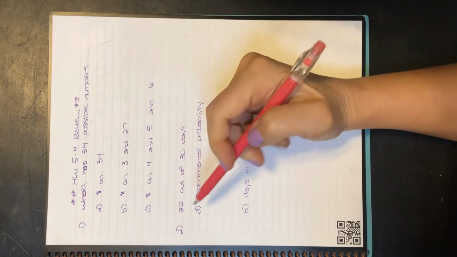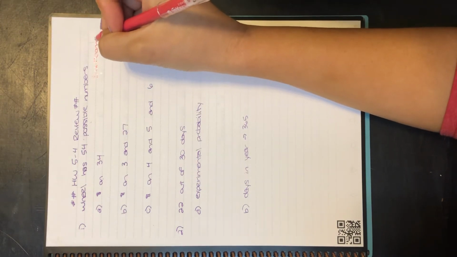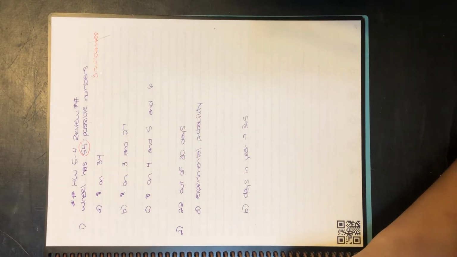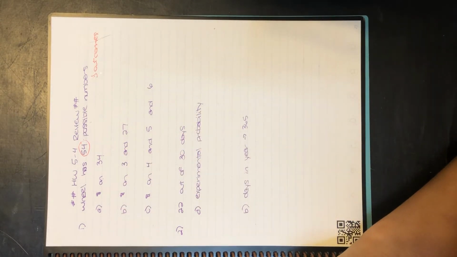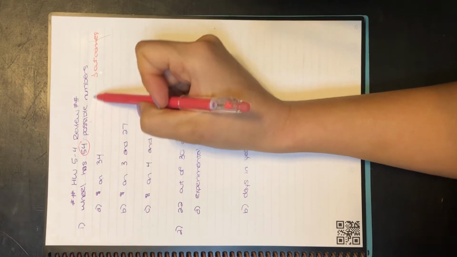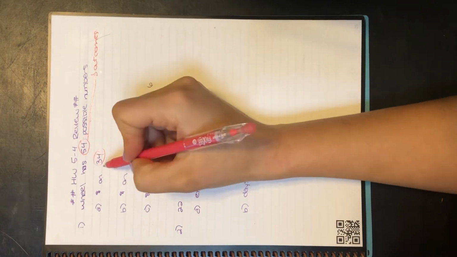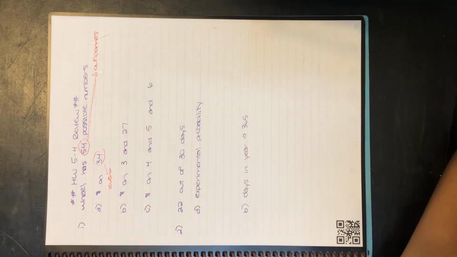else. So in number 1, I have 54 possible numbers. So those are my numbers of outcomes. 54, that's my number of outcomes possible. And A says if I put $1 on number 34, so let's imagine it's a wheel and it's got numbers 1 through 54 on it, and I put $1 on 34, what's the chance that I'm going to win, right? And so I'm going to use my possible number of outcomes and the event that I'm looking for, the event, to create a fraction to express the probability of something happening.